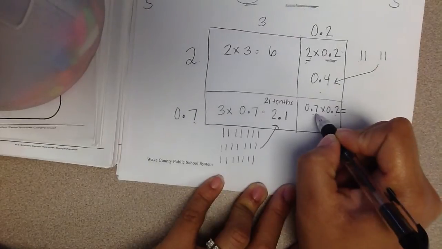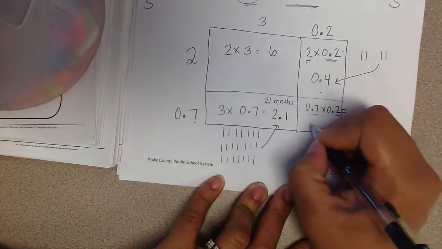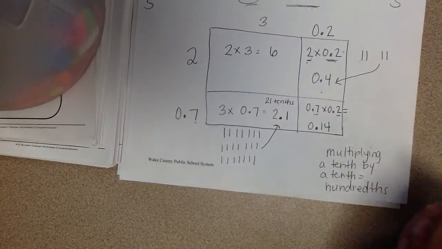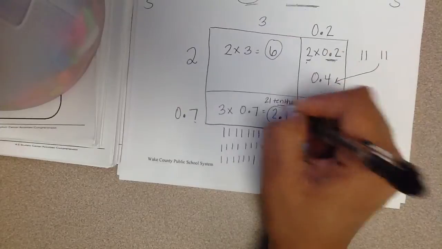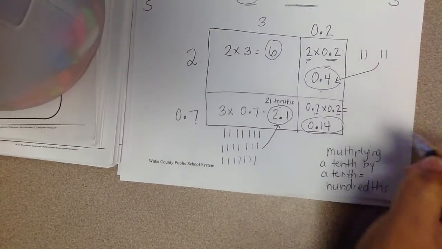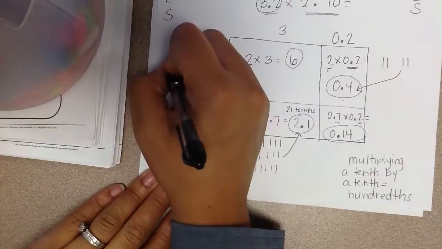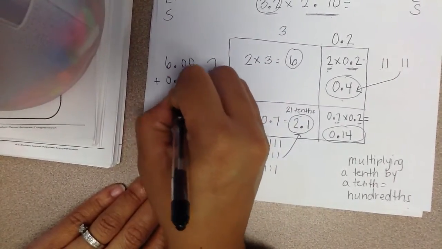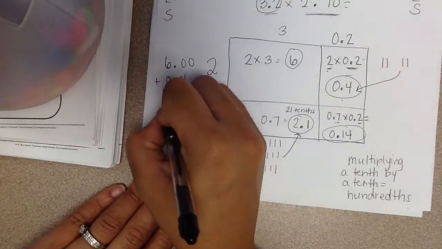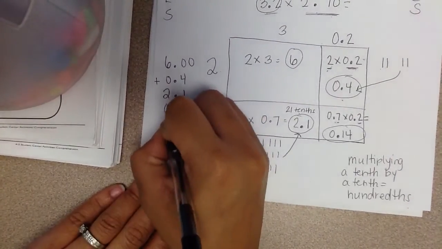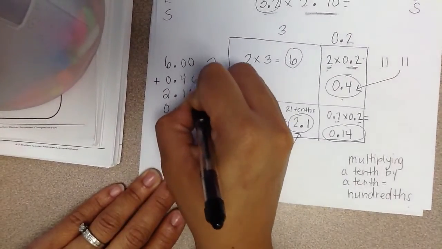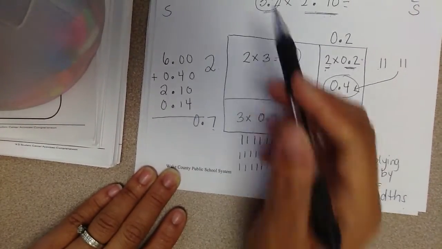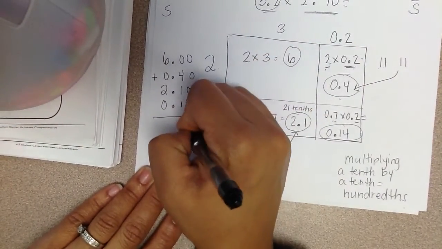So I know if I look at just the numbers there, 7 times 2 is 14, so that must mean it's 14 hundredths. Now I'm not done because I need to take all of these partial products and add them together. So I'm going to take 6 wholes. I'm going to add 0 and 4 tenths. I'm going to add 2 and 1 tenth, and I'm going to add 0 and 14 hundredths. I'm going to put my zeros in here, and then I'm going to add those together because those are all my partial products.